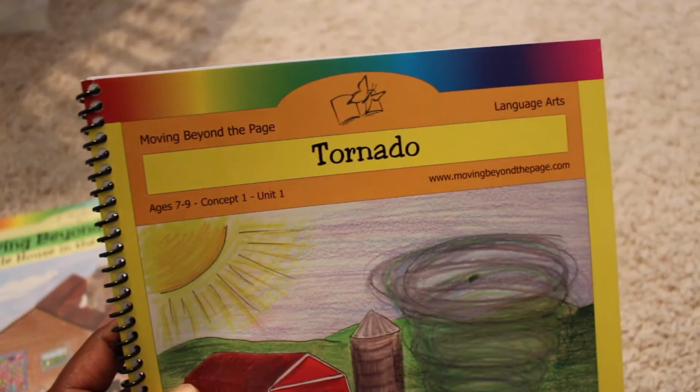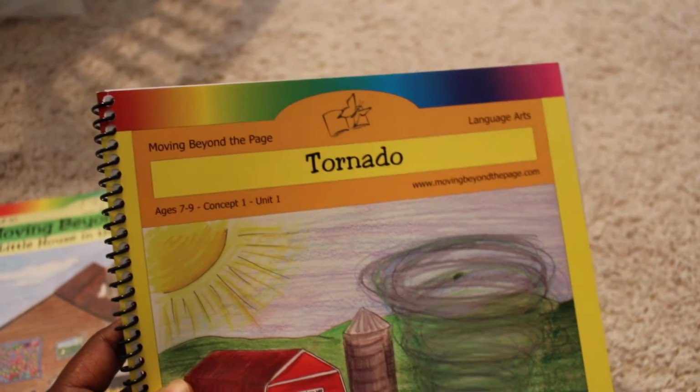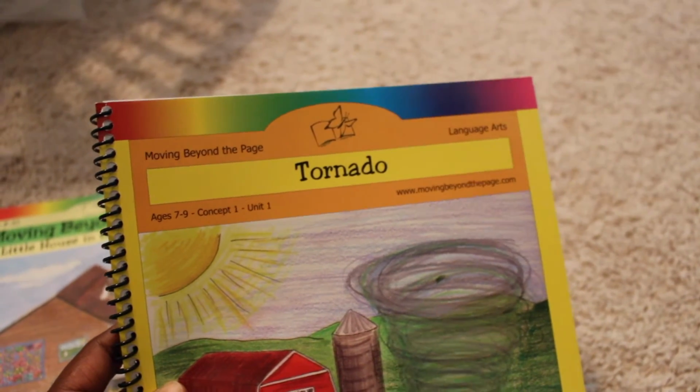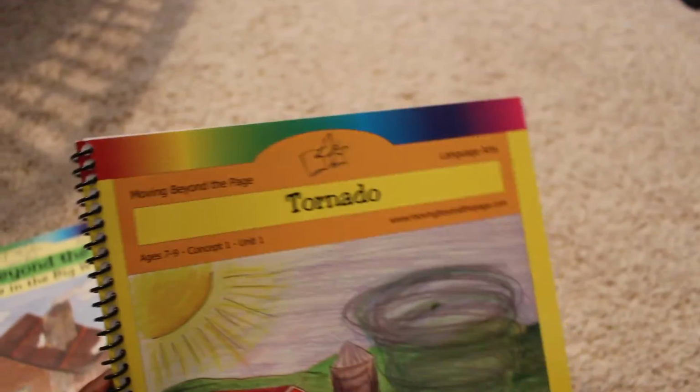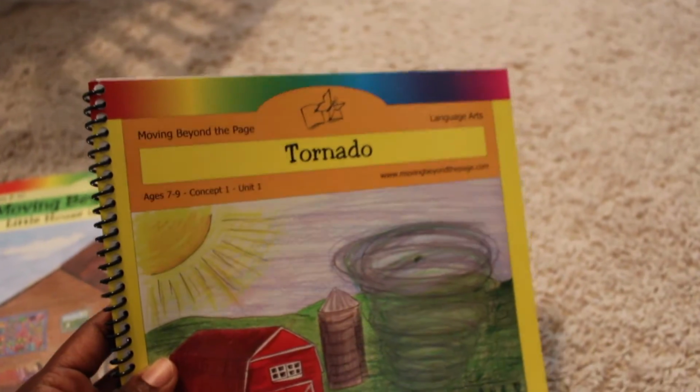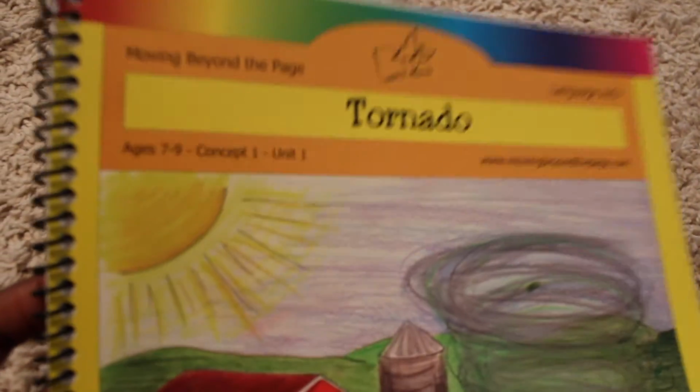Because I didn't buy the science unit study, it really doesn't matter that much, but it goes really well along with the weather curricula. So if I wanted to purchase them together, I could have.